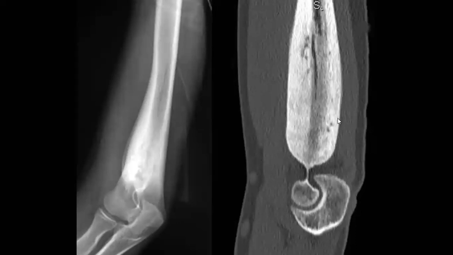So let's try to describe. What about the thickening here? You should mention this. And there is tunneling, maybe. You can say there is some tunneling here. The age in this patient is young, and you see a lytic lesion.